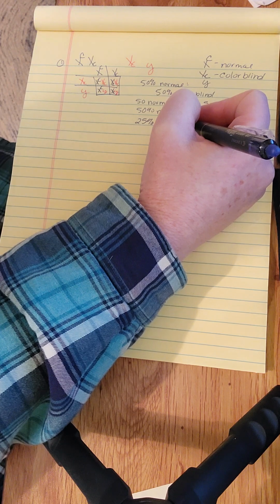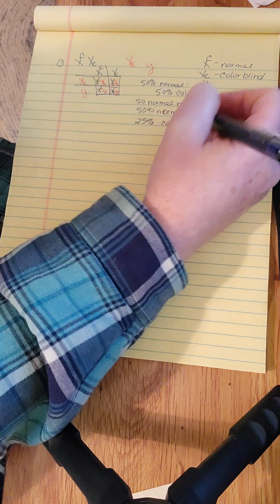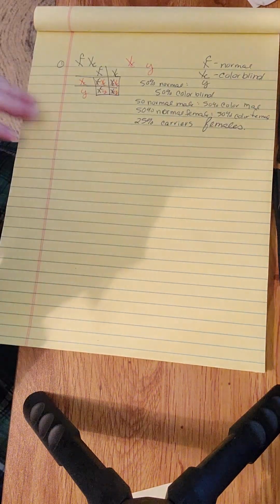They can't carry the bad allele. They would display the bad allele. So females is the answer to the very last question there.